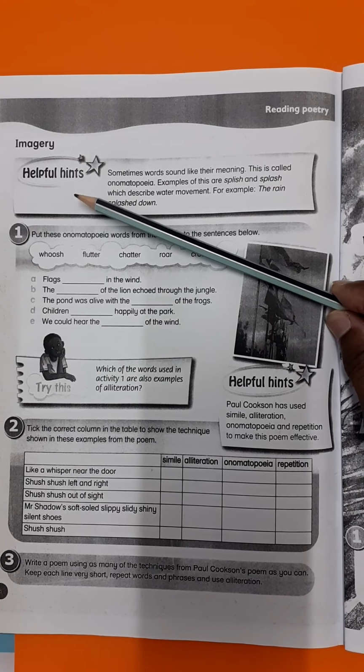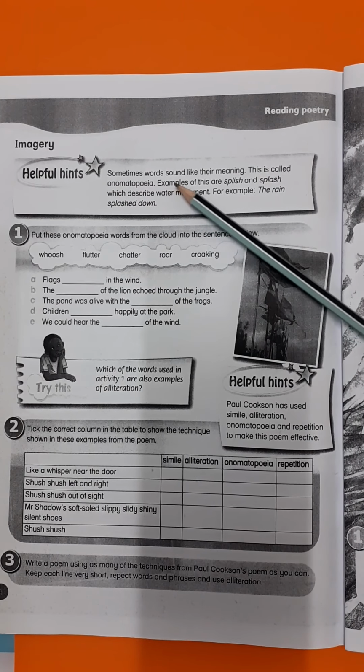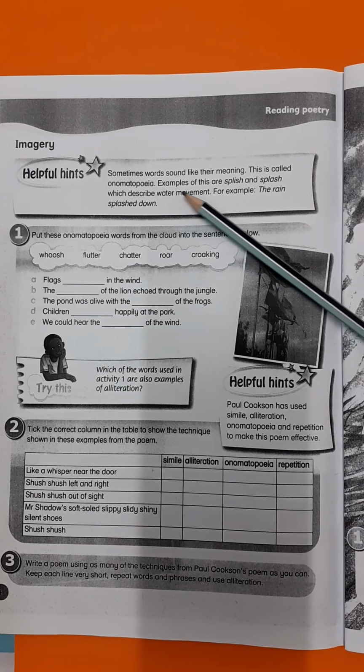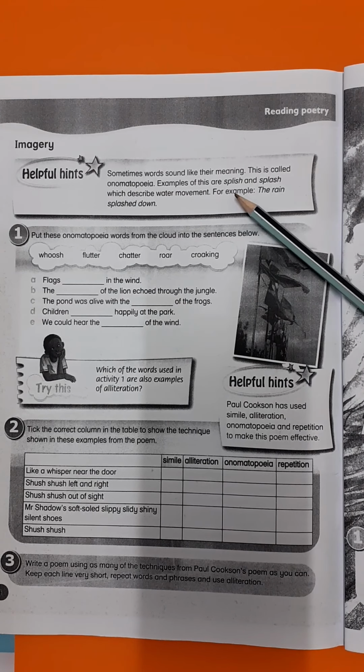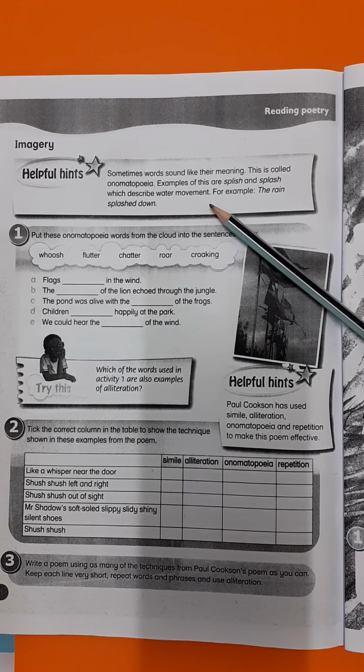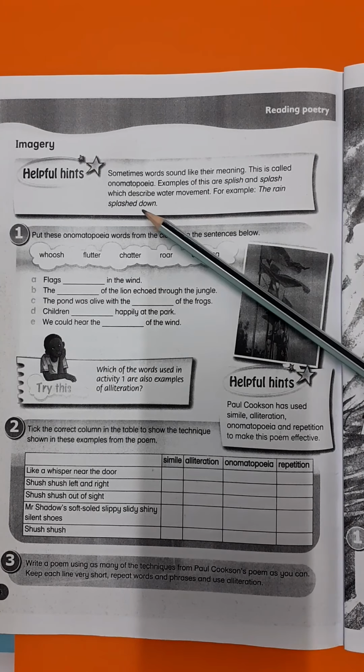Let's read it together, shall we? Sometimes words sound like their meaning. This is called onomatopoeia. Examples of this are splish and splash, which describe water movement. For example, the rain splashed down.